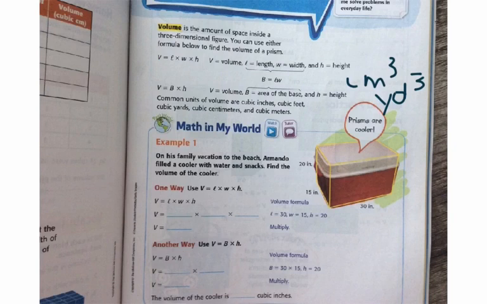So, on the first example, Armando wanted to fill his cooler with water and snacks, and we need to find the volume of this cooler. The unit that they're giving us, we know it's inches because there's 20 inches for the height, 15 inches for the width, and 30 inches for the length. So I already know that my answer is going to be in cubic inches. So that I don't forget, I go ahead and write it right now.